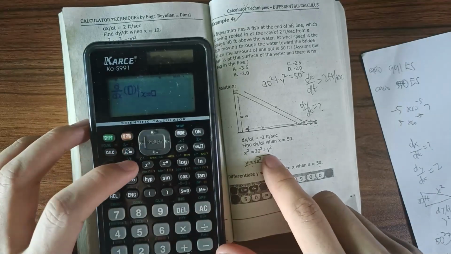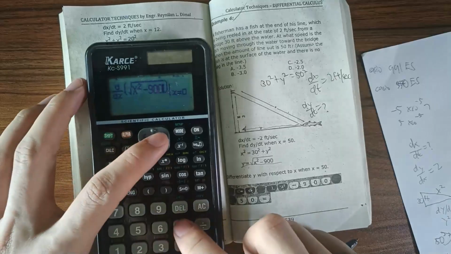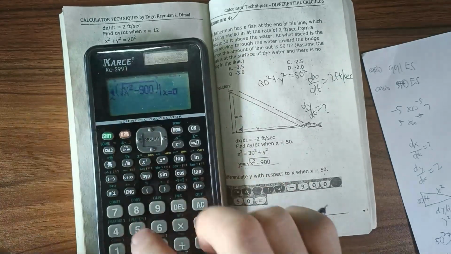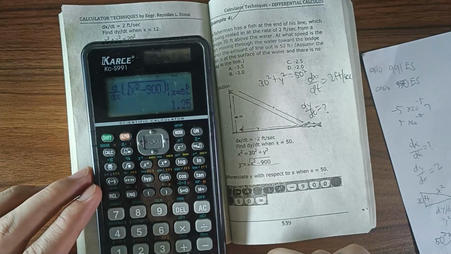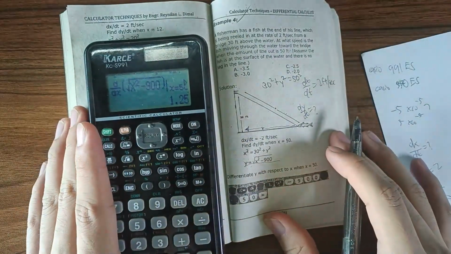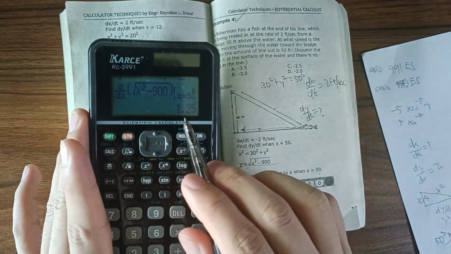So we type that in our calculator: x over the square root of x squared minus 900. Our x is 50. So we have 1.25. However, this is only dy over dx.